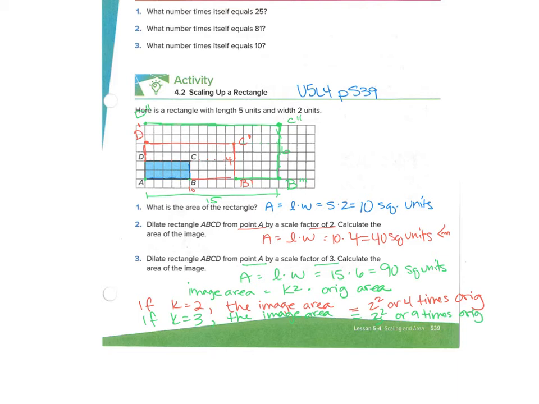So let's take a look at that. This 90 square units is indeed 9 times 10. This is my 9 times 10, and my 40 was my 4 times 10. So you can see that my area is not changing by the scale factor k, but by the scale factor squared.